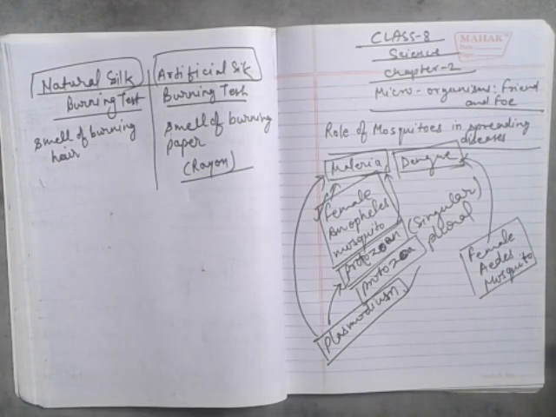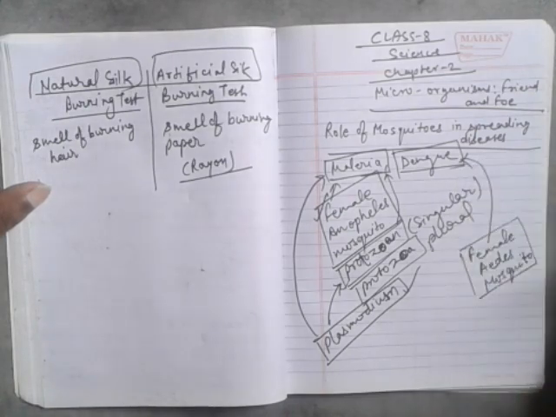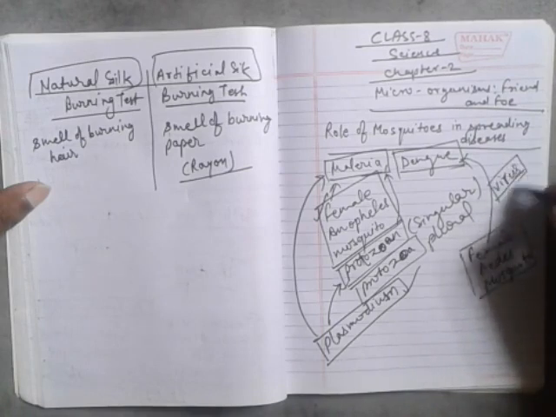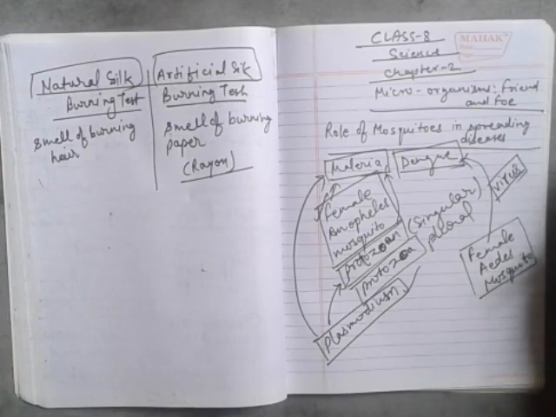And what type of microorganism causes dengue disease? That is a virus. A virus is responsible for causing dengue disease, and the carrier is a mosquito, the female Aedes.